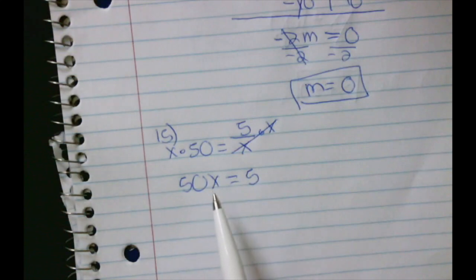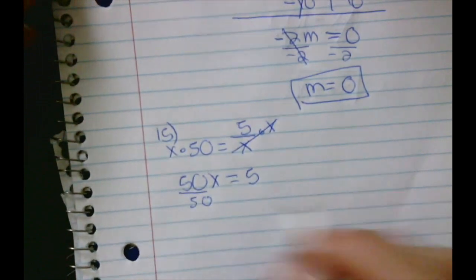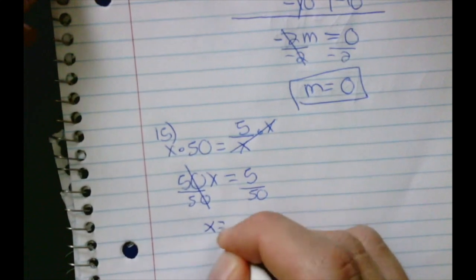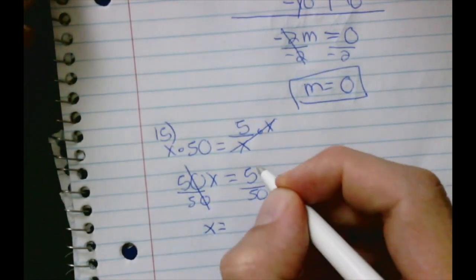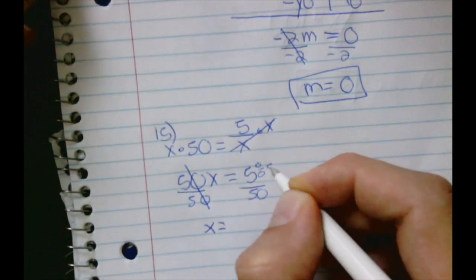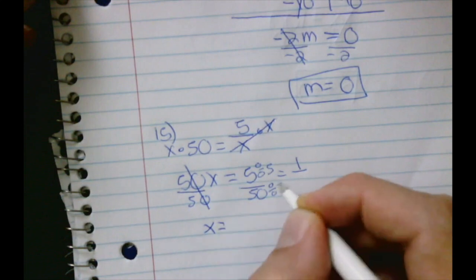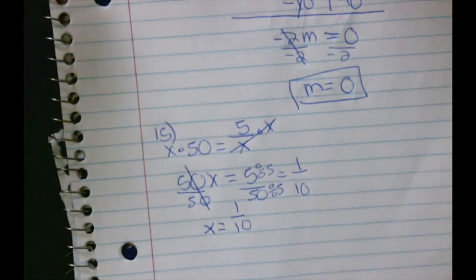Next, I recognize that I have a multiplication sign here, and I'm multiplying, so I divide both sides by the number next to my letter. If I divide by 50 on the left side, I need to divide by 50 on the right side. 5 over 50 simplified is equal to 1 over 10. Therefore, my answer is x is equal to 1 over 10.